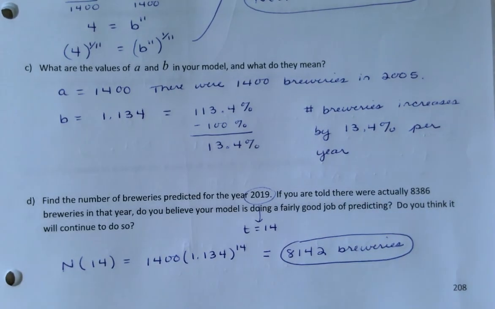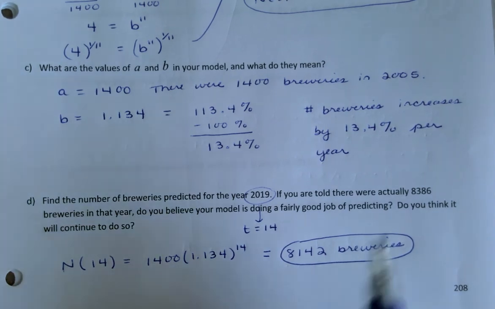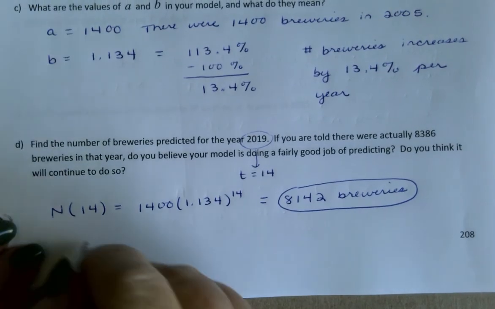In actual fact, there were about 8,300 instead of about 8,100. We're still in the ballpark, right? We're only off by a couple of hundred. That's not too bad. So I would still say this is a fairly good prediction.